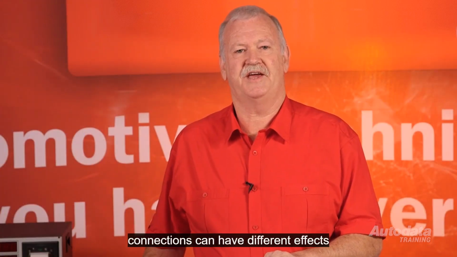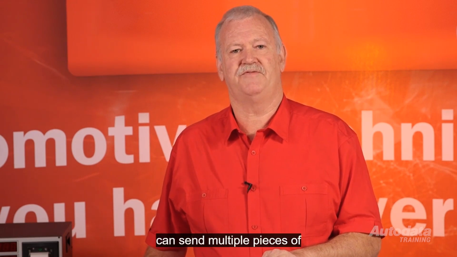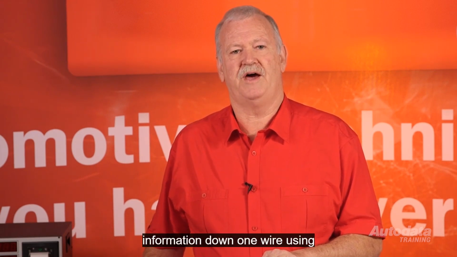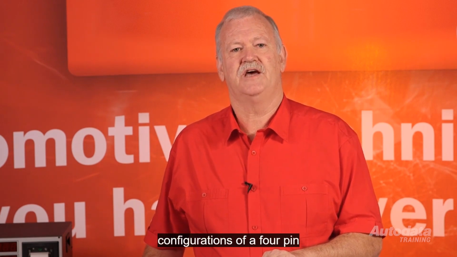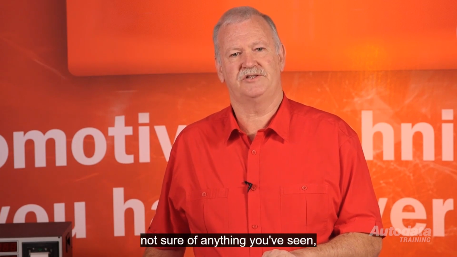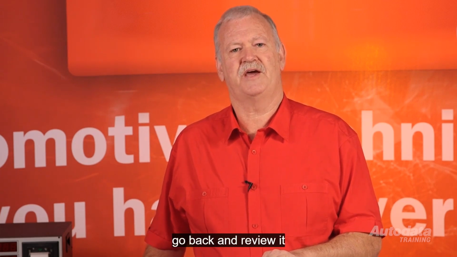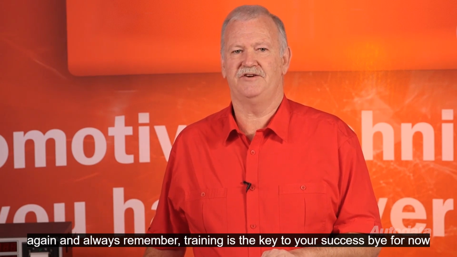We've shown you how different connections can have different effects in various circuits. I've shown you how we can send multiple pieces of information down one wire using voltage dividers. And I've shown you the 4 configurations of a 4-pin relay. As with any of our modules, if you're not sure of anything you've seen, go back and review it again. And always remember, training is the key to your success.